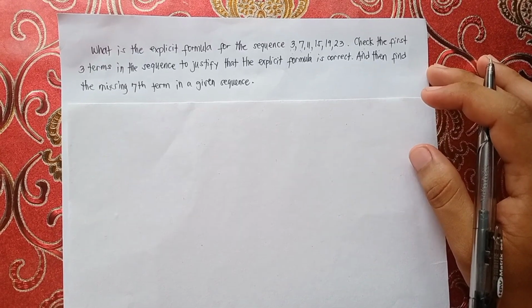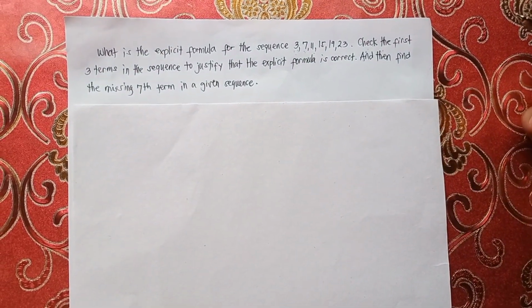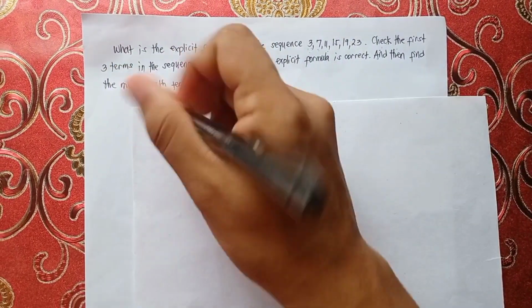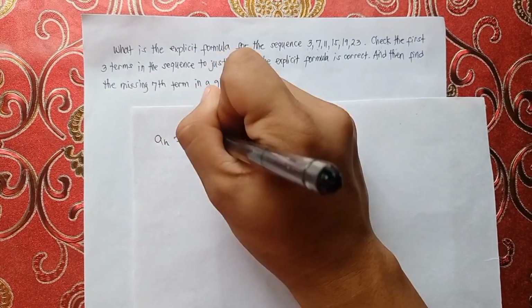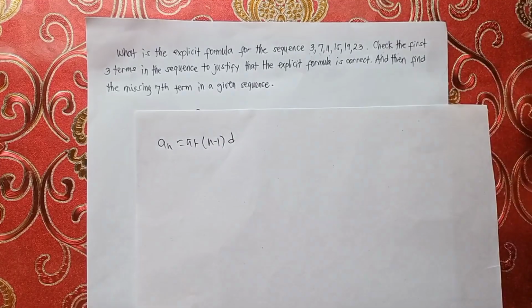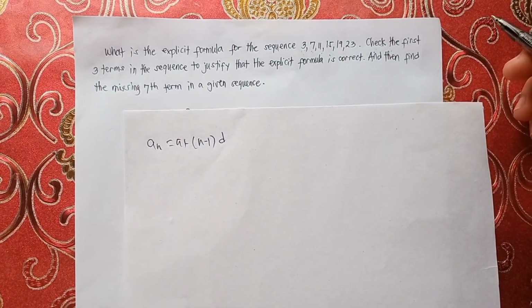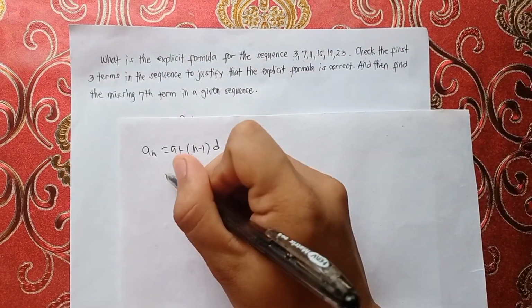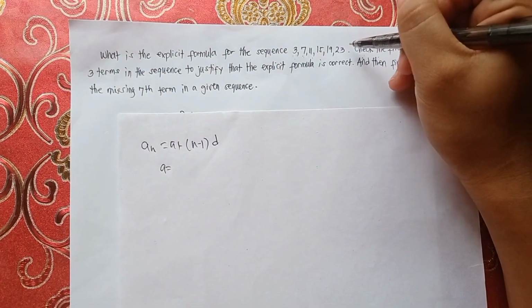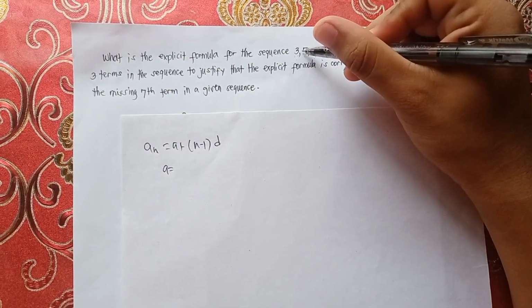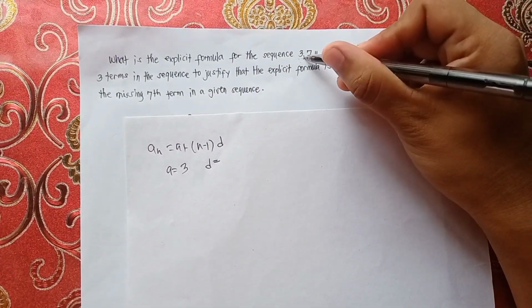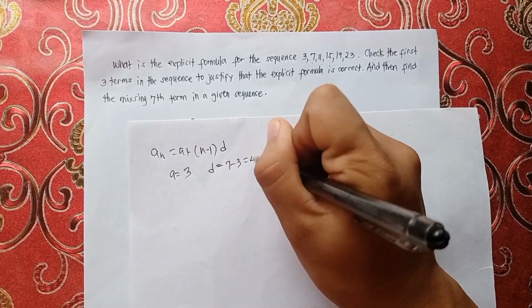Again, the given sequence represents an arithmetic sequence, and the formula is a sub n equals a plus n minus 1 times d. In order for us to find the explicit formula of the given sequence, we have to look for the value of a and d. Going back to our problem, our a is the first term, which is 3. Then for d, we find the difference of the second and the first term. So 7 minus 3 is equal to 4.